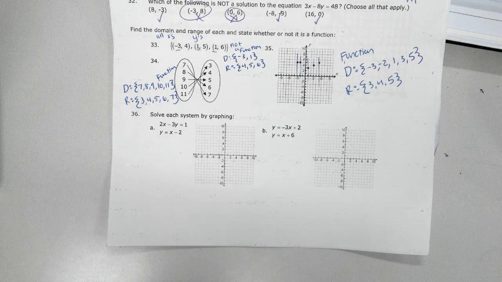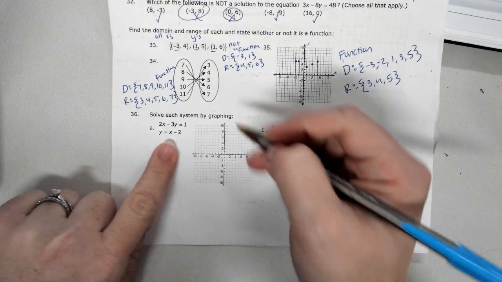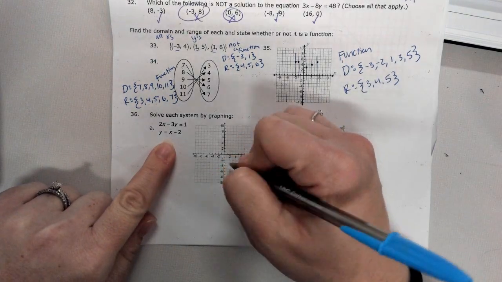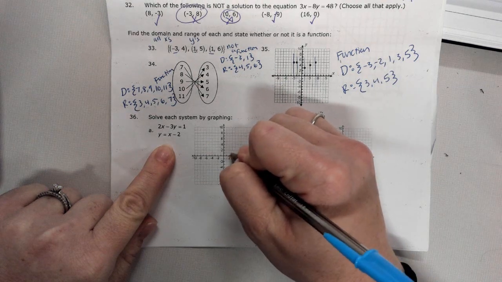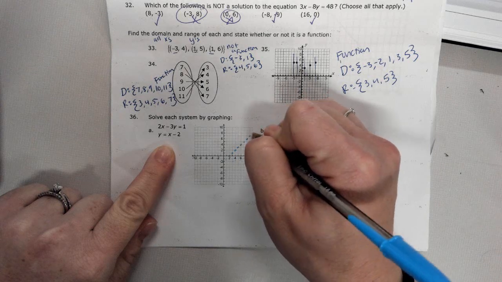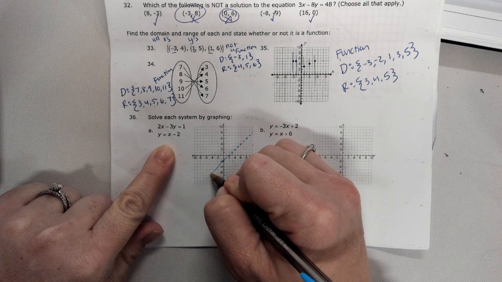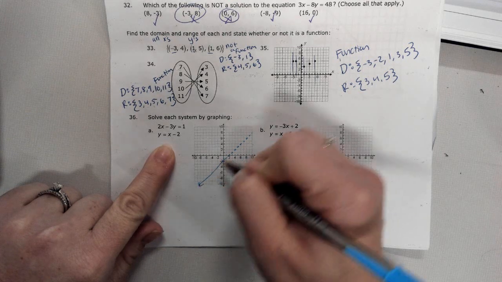Okay, solve each system by graphing. You're going to graph these. They're equations, which is nice. We're going to graph the bottom one first. So this starts at negative 2. Has a slope of 1. So that's going to look like this.